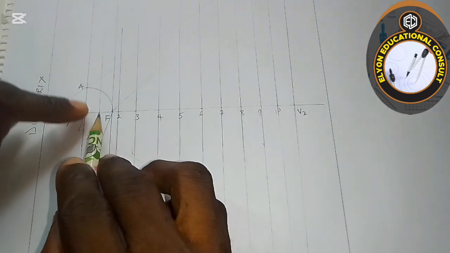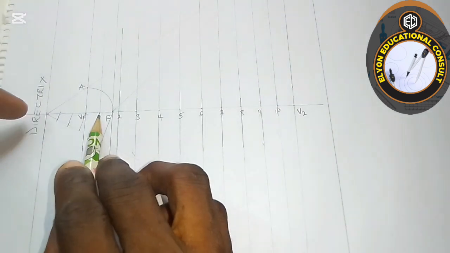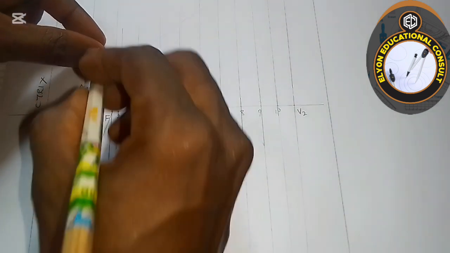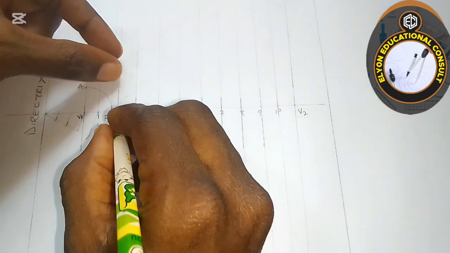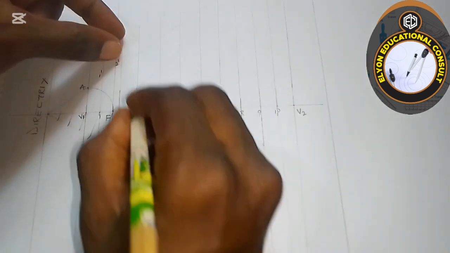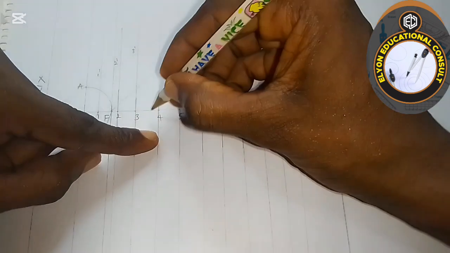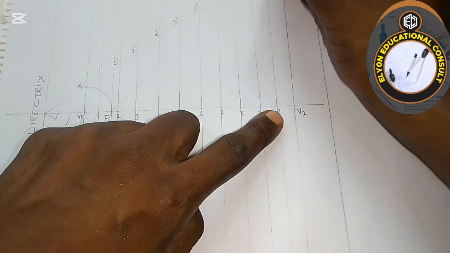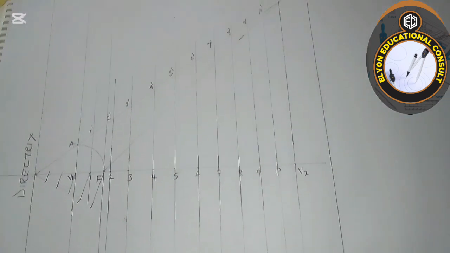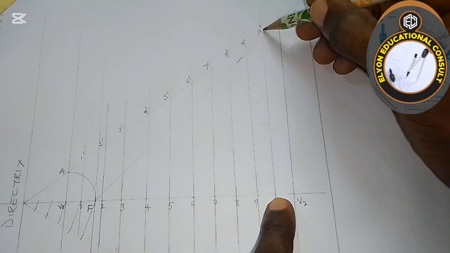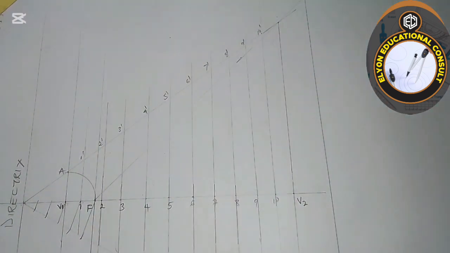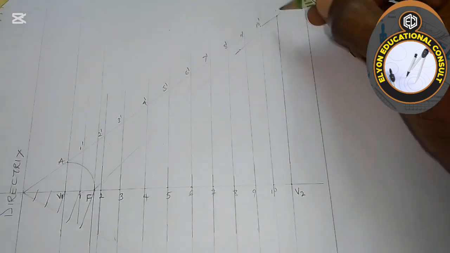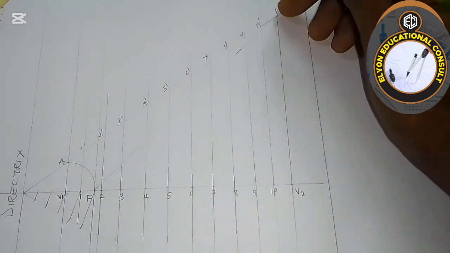So I will just come here. This is 1. Where this 1 intersects the line coming from this point, you can see where it intersects it. So let's give that 1 prime. Then we do the same for 2 prime. Then this is 3 prime. Then we have 4 prime, 9 prime, and then 10 prime here, as you can see. So this is our 10 prime. Let's call this point B.